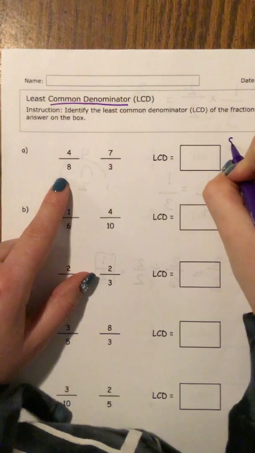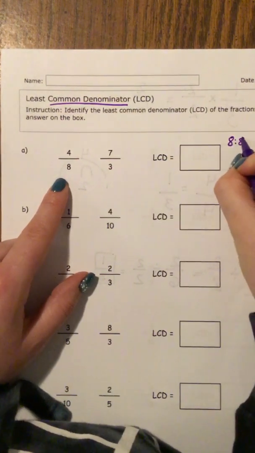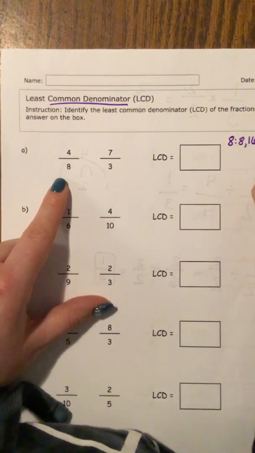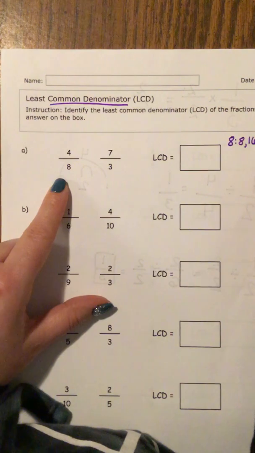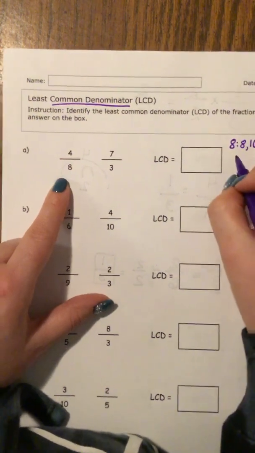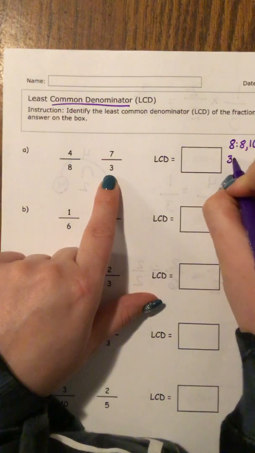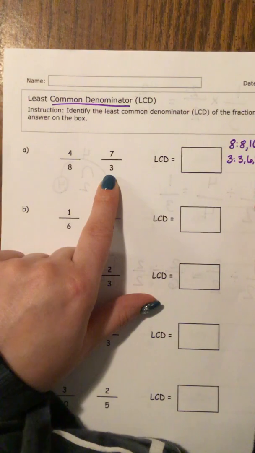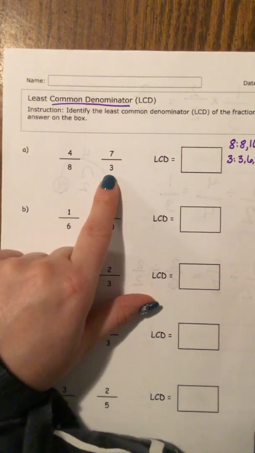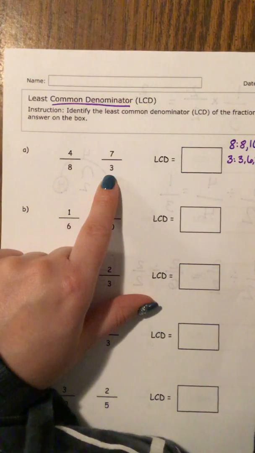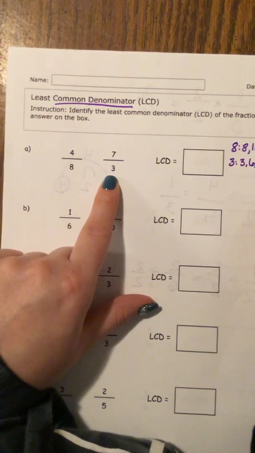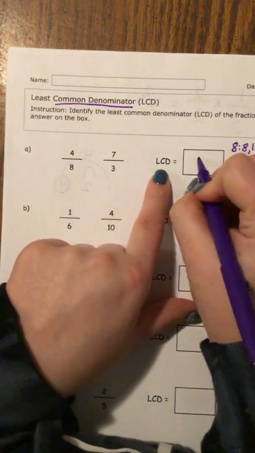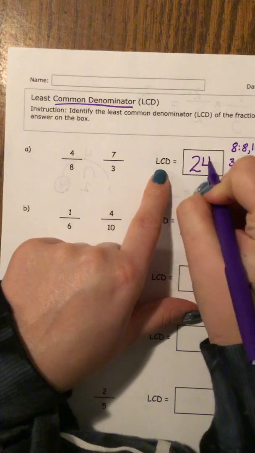So I'm going to list the multiples of 8. The multiples of 8 are 8, 16, 24, 32, and 40. I always do about 5 to start off with. Multiples of 3, I have 3, 6, 9, 12, 15. I still don't have a common multiple, so I'm going to keep going. 18, 21, 24. Oh, you know what? Now I have a common multiple. So that means that my least common denominator is going to be 24.